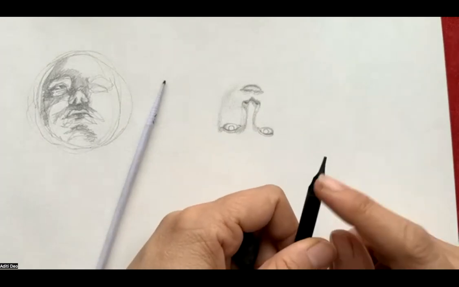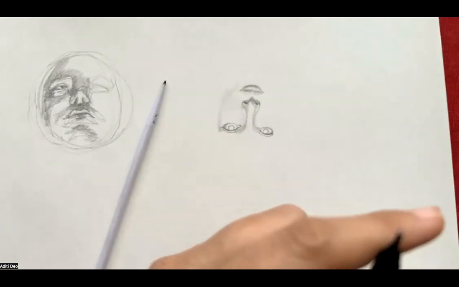I'm just gonna go and sharpen my pencil a bit because this will just not do.